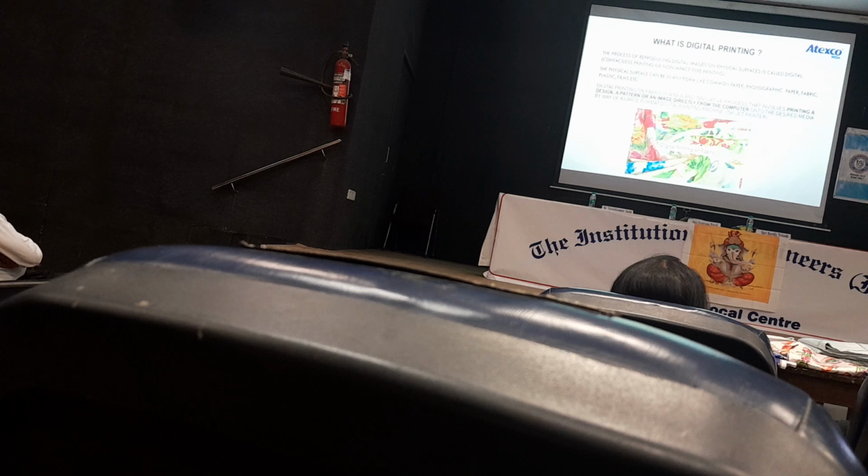First of all, what is digital printing? The process of reproducing a digital image on a physical surface is called digital printing, in a simple way. It's also called contactless printing.